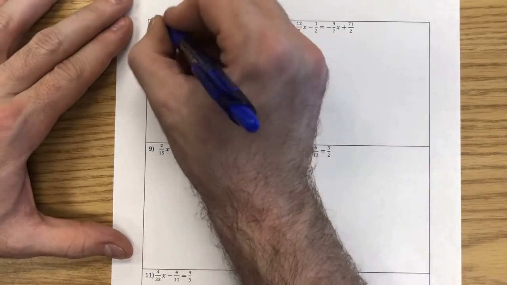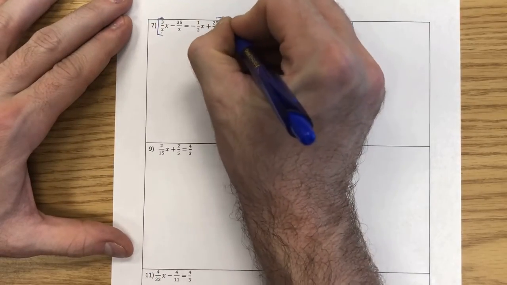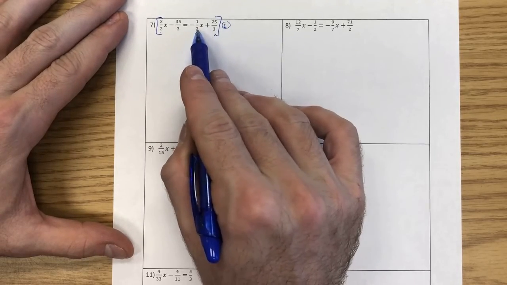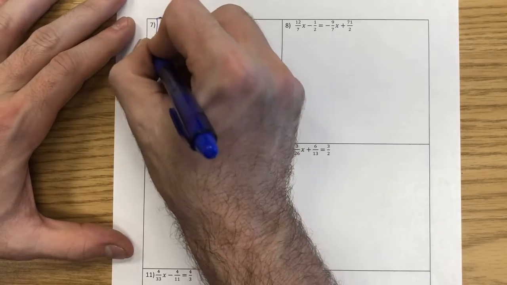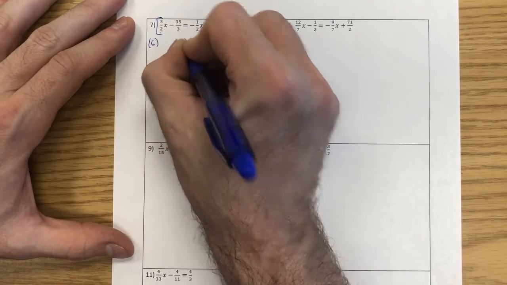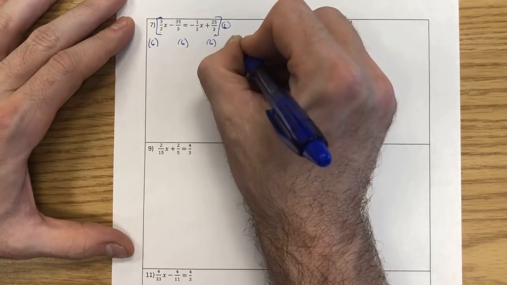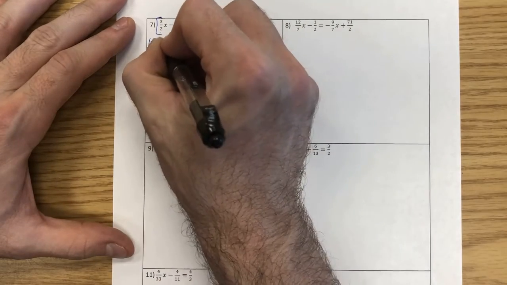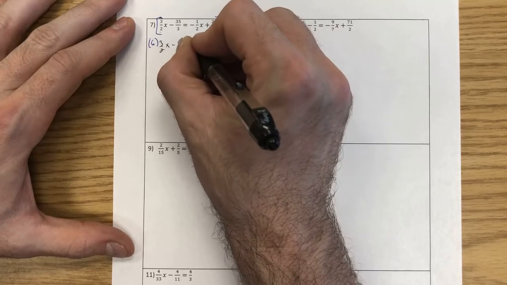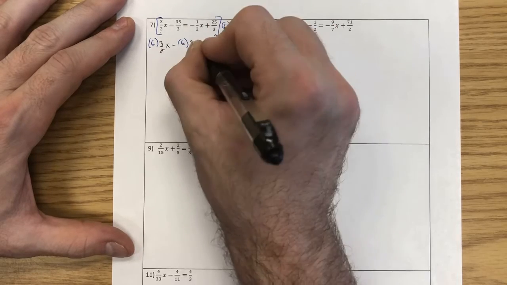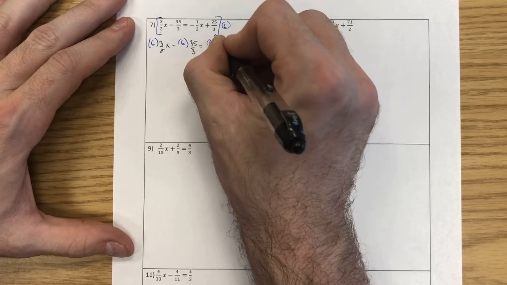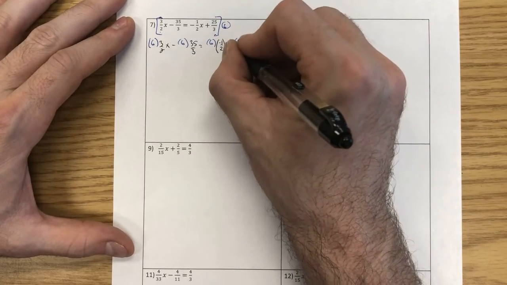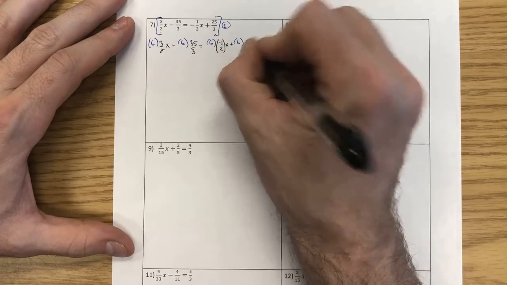A multiple between 2 and 3 is going to be 6. And the idea is that I know 6 is divisible by both 3 and 2 and will give me a whole number. So I want to multiply everything by 6. I want to multiply this 3 halves by 6. I want to multiply this 35 thirds by 6. I want to multiply this negative 1/2 by 6. And I want to multiply this 25 thirds by 6.